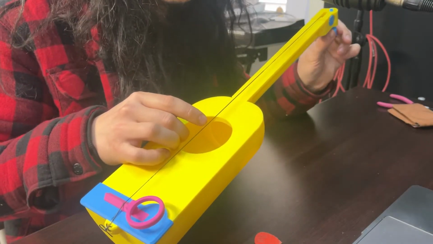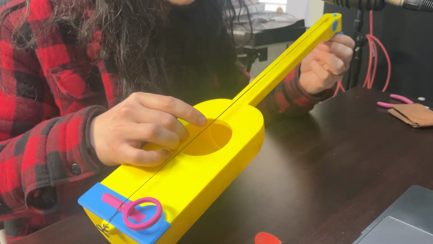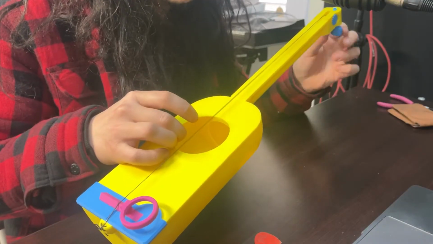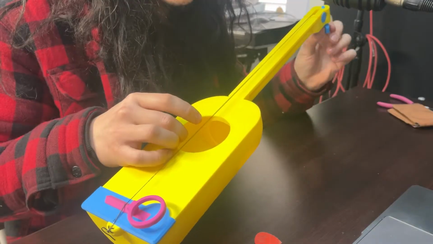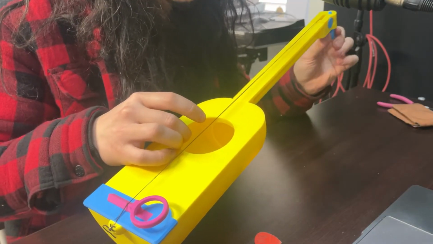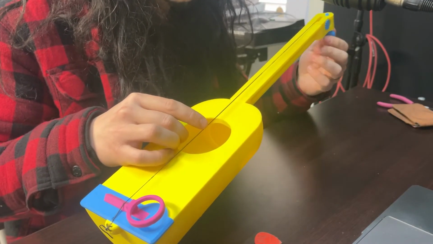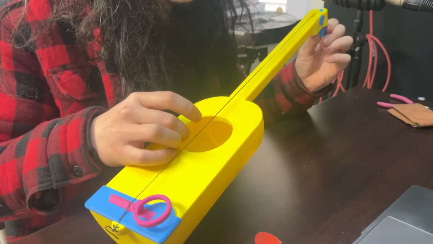Like, this is crazy. The PLA would have broken ages ago. It is getting higher. It just keeps dropping. But the absolute high note I'm able to get keeps going higher.